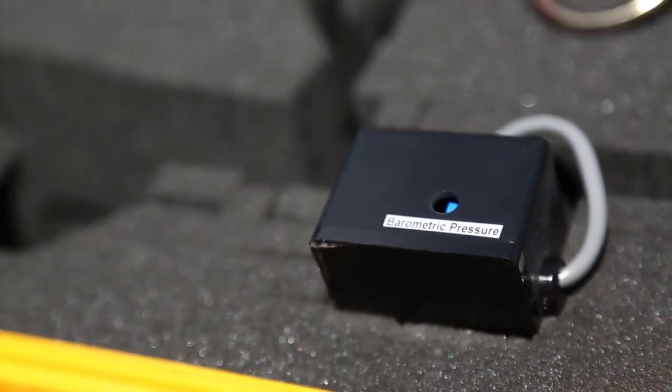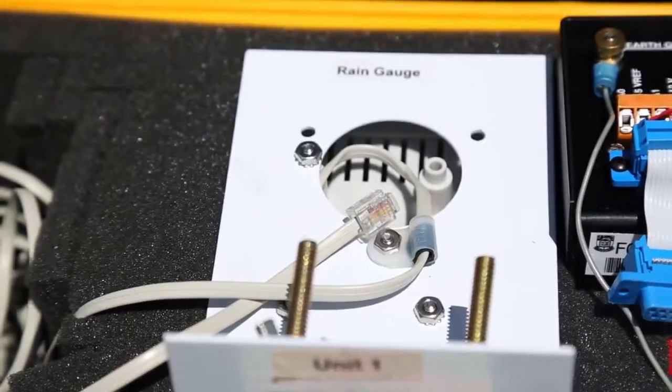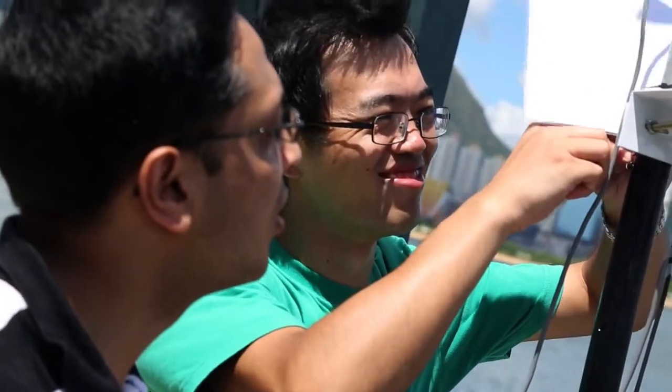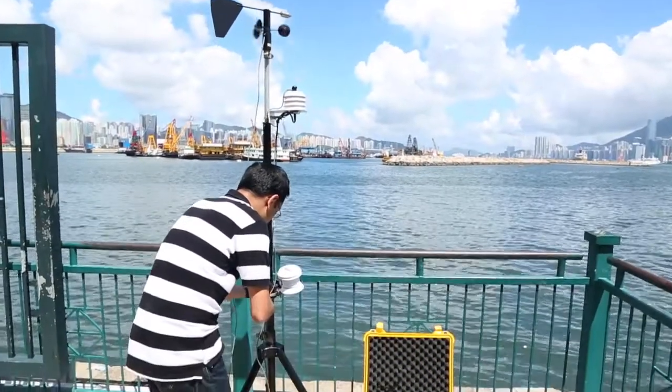This particular instrument that you see is called a weather station. This weather station is composed of two components. One of them is called a 3-cup anemometer and the other one is called a temperature sensor. The 3-cup anemometer can measure wind velocities and directions at a given height, and the temperature sensor can measure air temperature at a particular height.